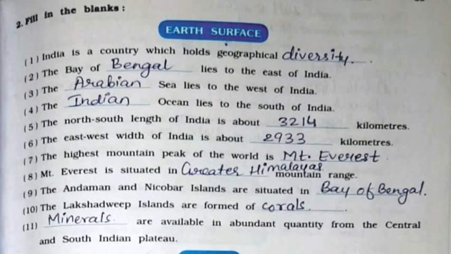Fifth, the north-south length of India is about 3,214 kilometers. Sixth, the east-west width of India is about 2,933 kilometers. Seventh, the highest mountain peak of the world is Mount Everest. Eighth, Mount Everest is situated in Greater Himalayas mountain range. Ninth, the Andaman and Nicobar Islands are situated in Bay of Bengal.